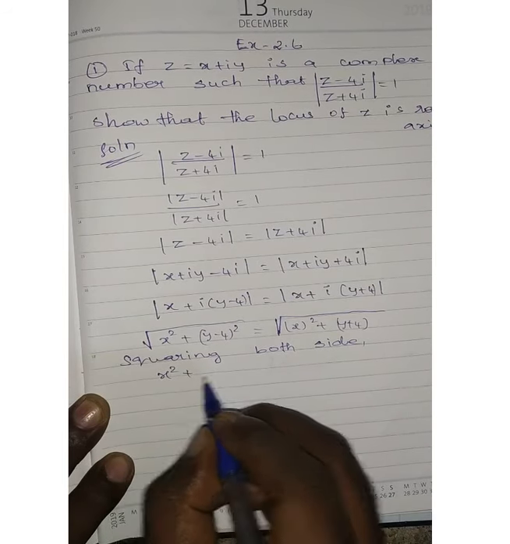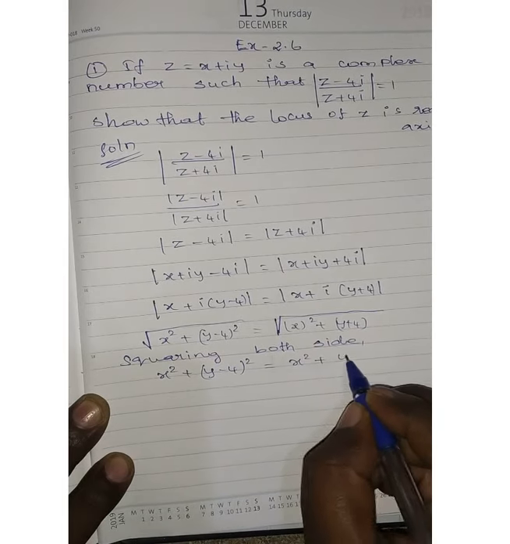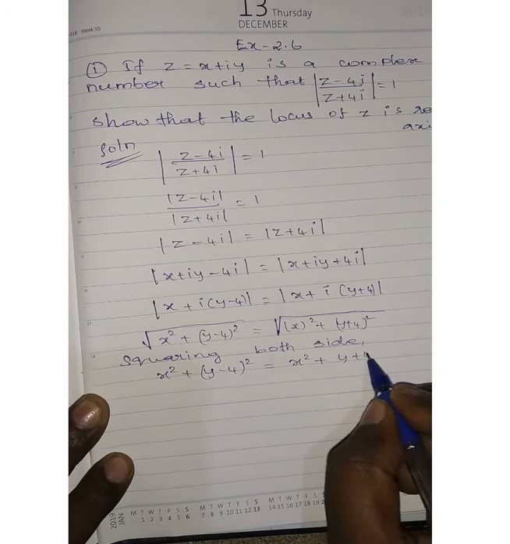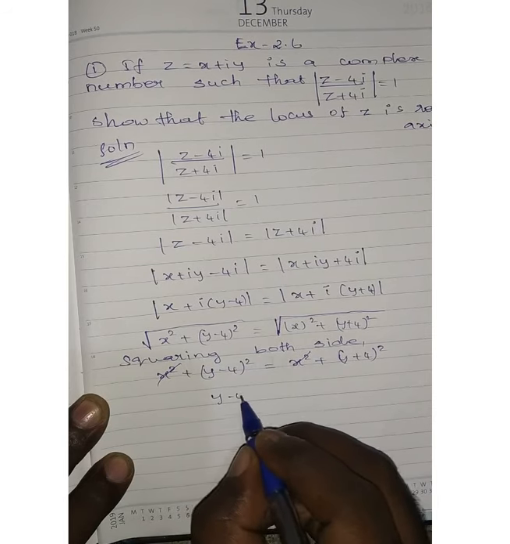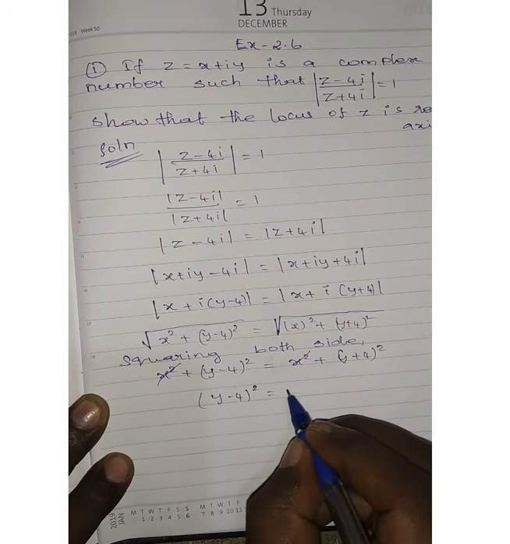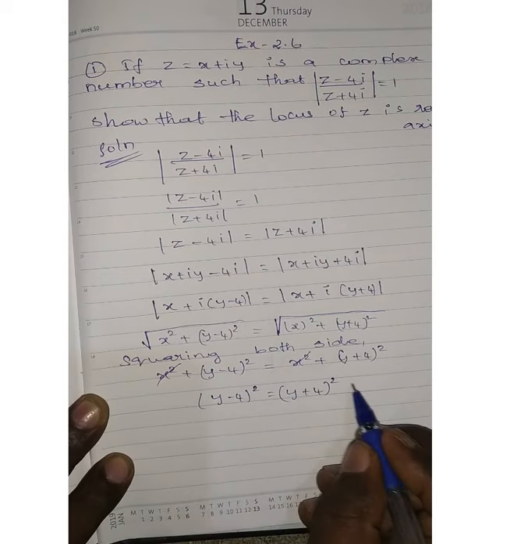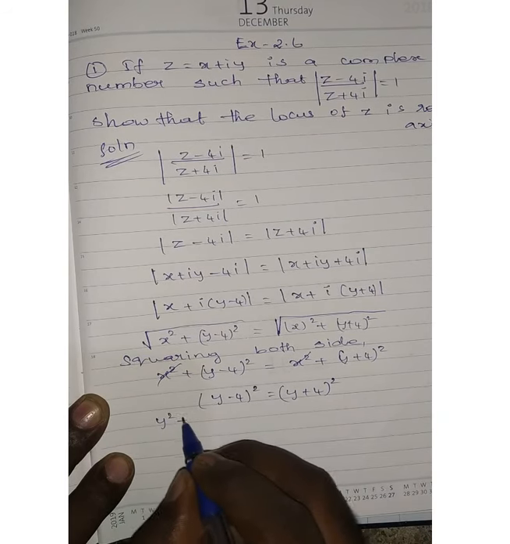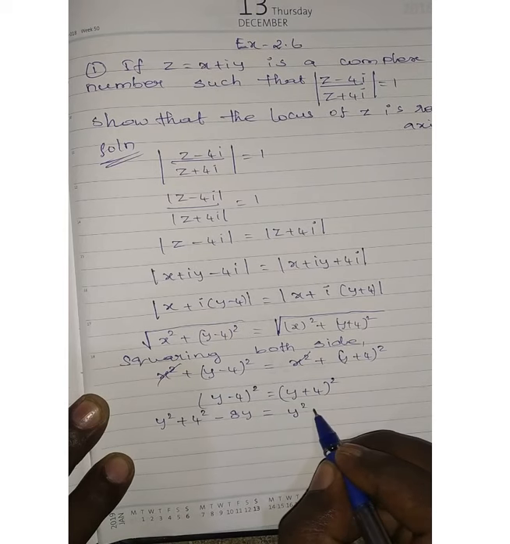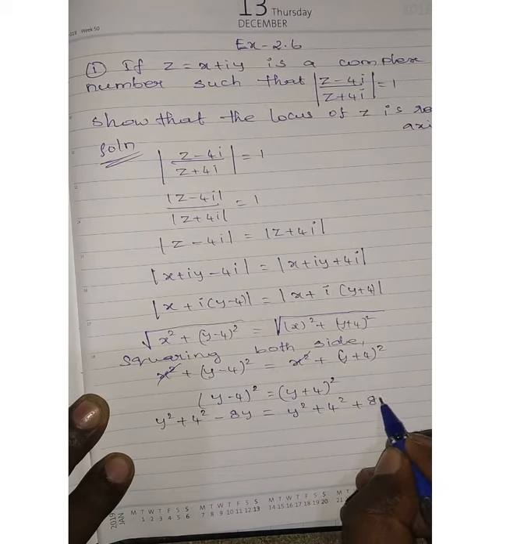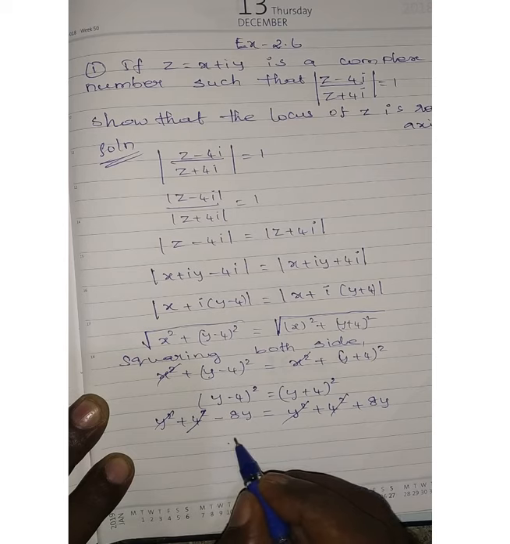Then x square plus (y minus 4) the whole square is equal to x square plus (y plus 4) the whole square. That means x square cancel, (y minus 4) the whole square is equal to (y plus 4) the whole square. When (a minus b) the whole square, (a plus b) the whole square: y square plus 4 square minus 8y is equal to y square plus 4 square plus 8y.